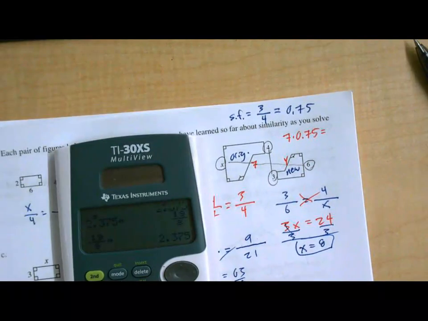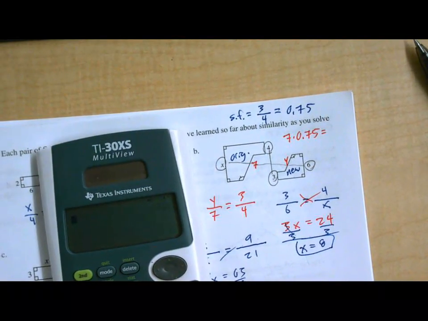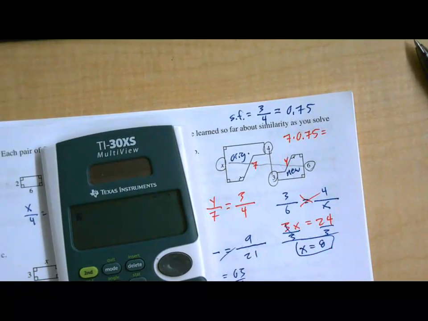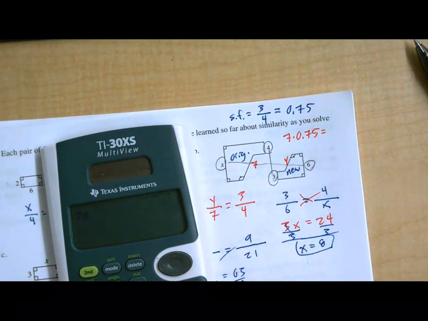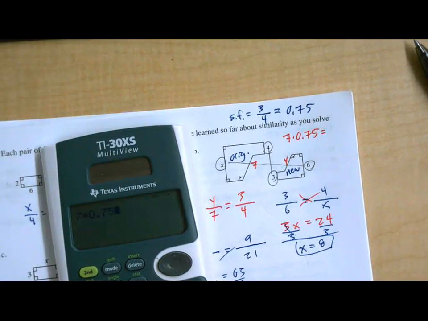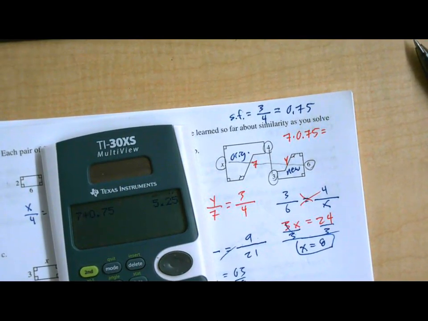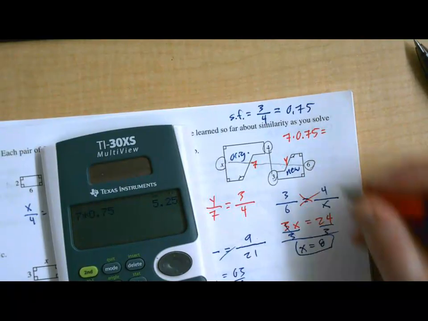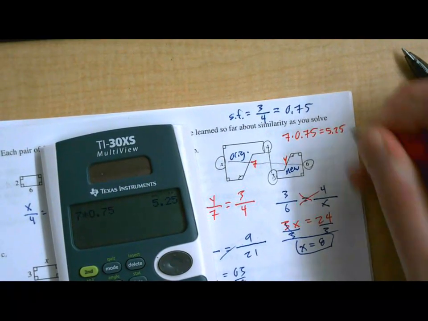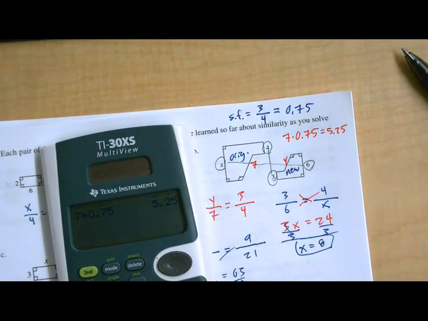So there's a couple problems with it, but it does work. If you solve this proportion right now the way we've been doing, you're going to get the same answer, 7 times 0.75, and that is the correct answer. It's 5.25. Y would be 5.25. Which seems like that's way easier, right? But there's some problems. Sometimes you're not going to be able to find the scale factor because you don't have enough information.